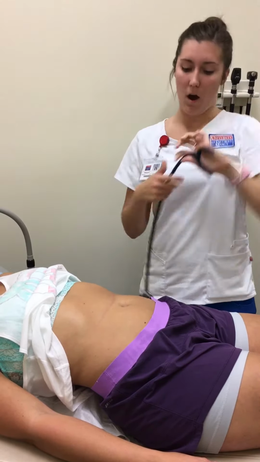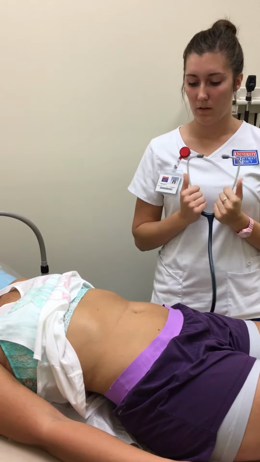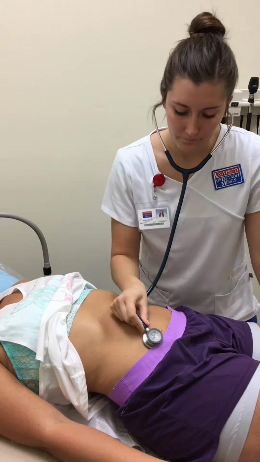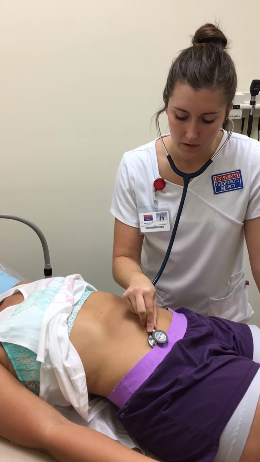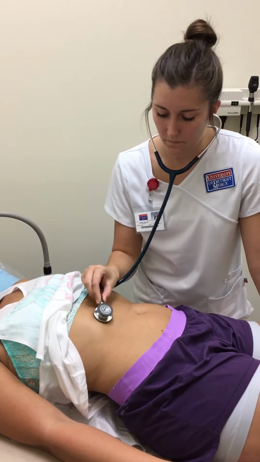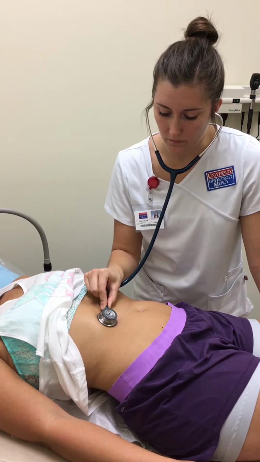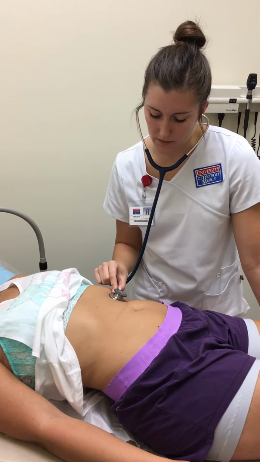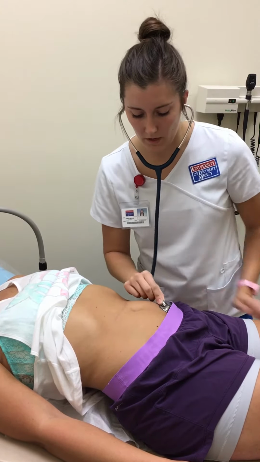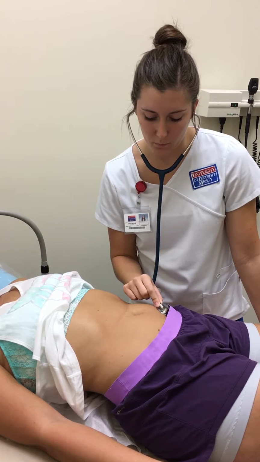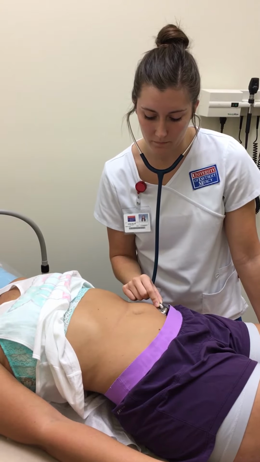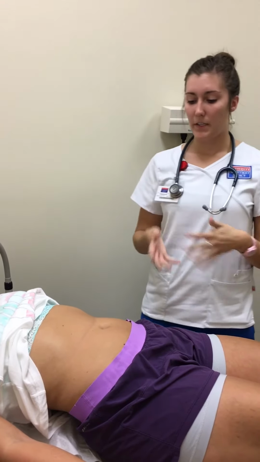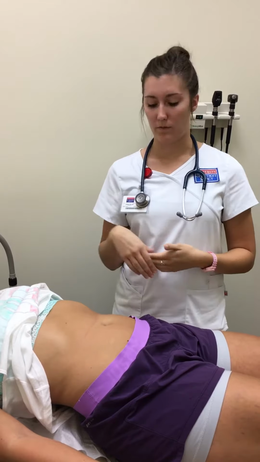I'm going to auscultate all 4 quadrants of her abdomen for bowel sounds. I'm going to start in the right lower quadrant, where the appendix and right ovary are located. The right upper quadrant, where the liver and gallbladder are located. Left upper quadrant, where the stomach and spleen are located. And the left lower quadrant, where the sigmoid colon and the left ovary are located. There was gurgling present in all 4 quadrants. If I didn't hear any bowel sounds, I would go back and listen to each quadrant for 5 minutes.